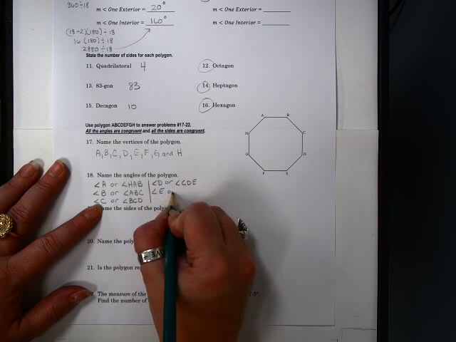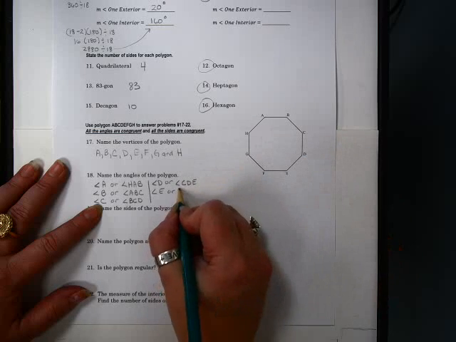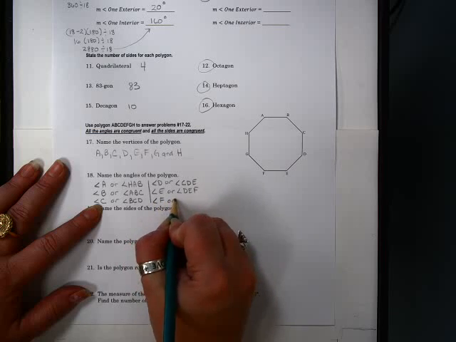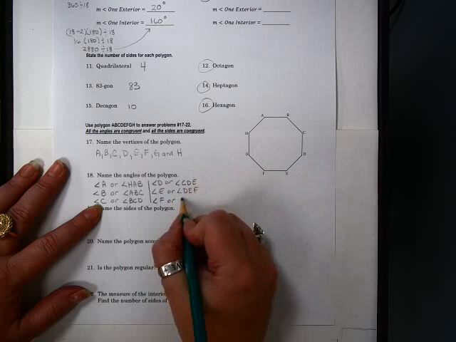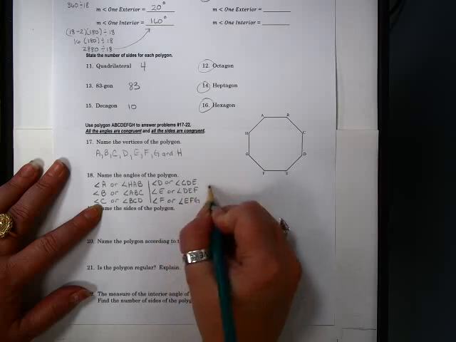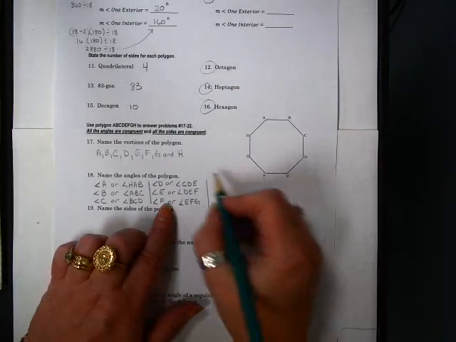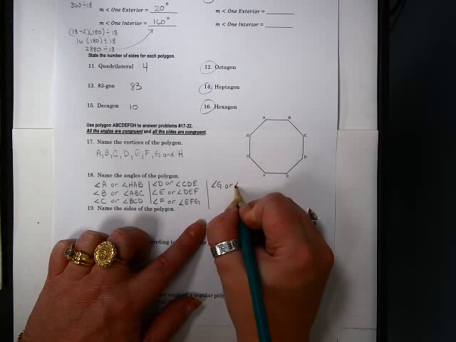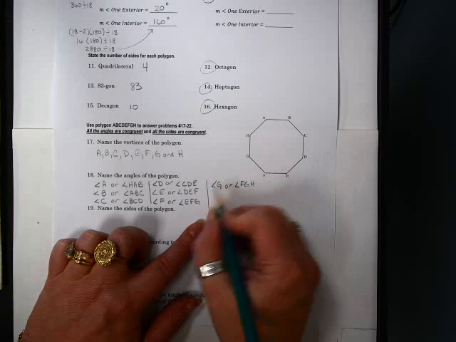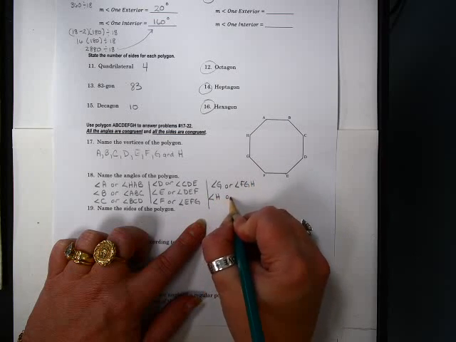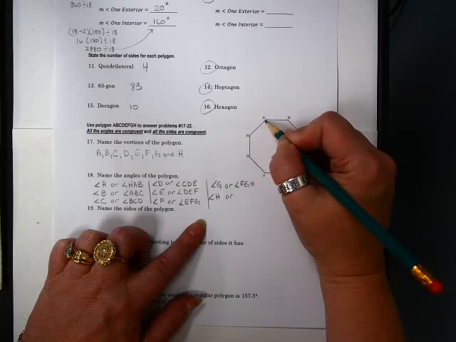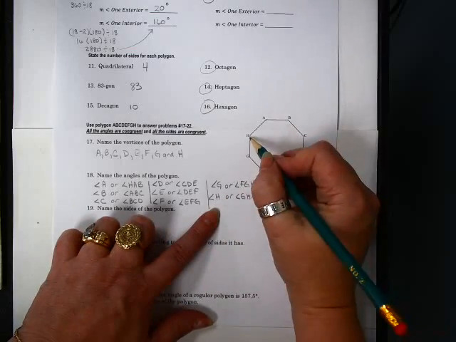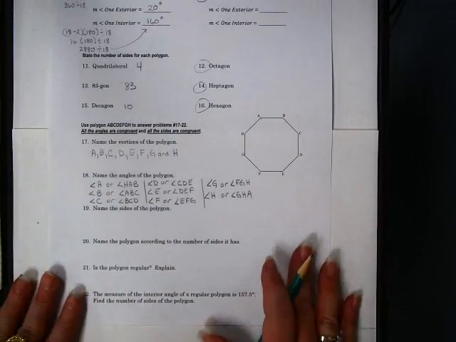Angle E is going to be DEF. Angle F is going to be EFG. Now angle G is going to be FGH. Angle H here is going to be GHA. And then the next one is angle A, and we've already named it, so we've got them all.